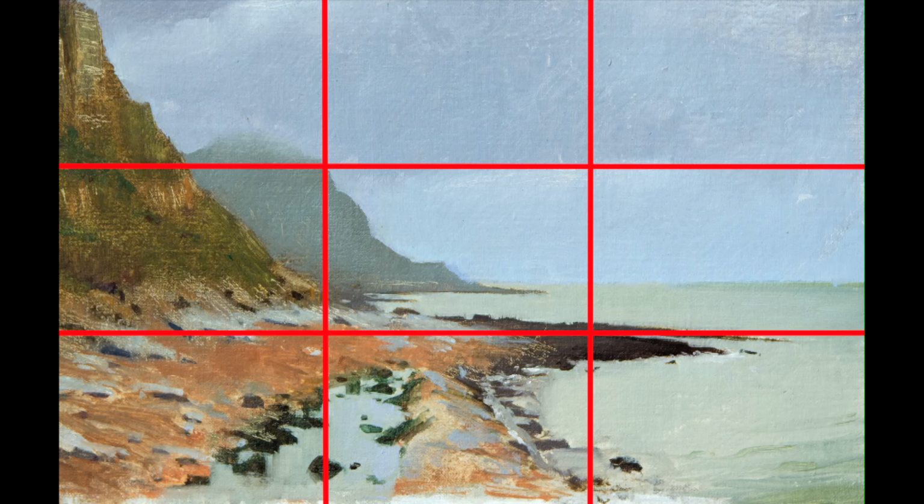The first rule people are always taught is the rule of thirds. I don't really know what's so special about thirds, but it's basically saying don't place your main centre of interest in the middle of your painting. That's all very well for the main centre of interest, but what about the rest of the image?